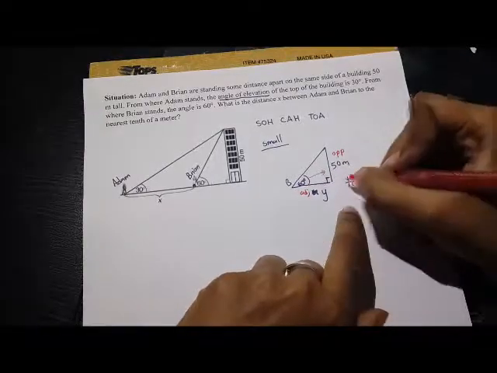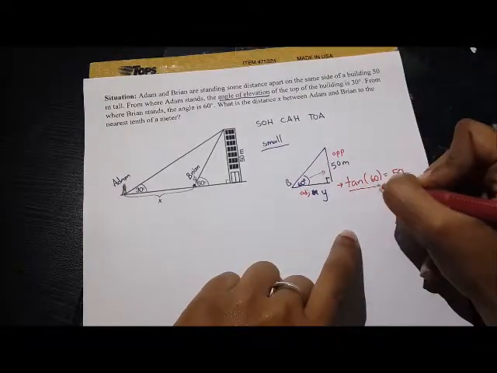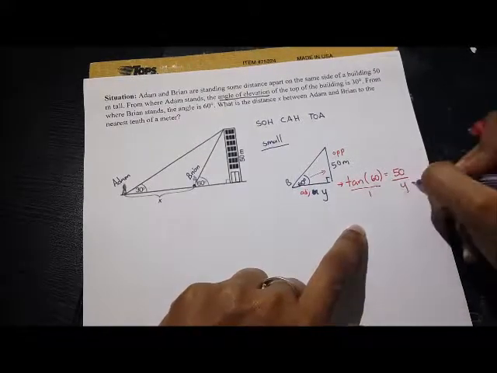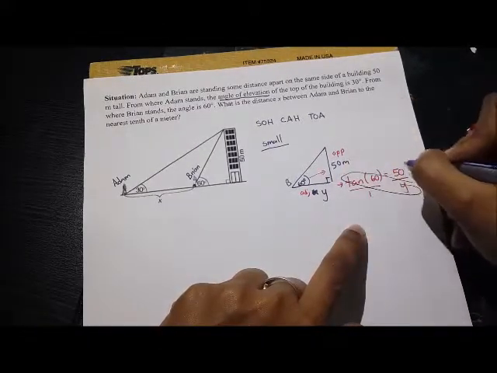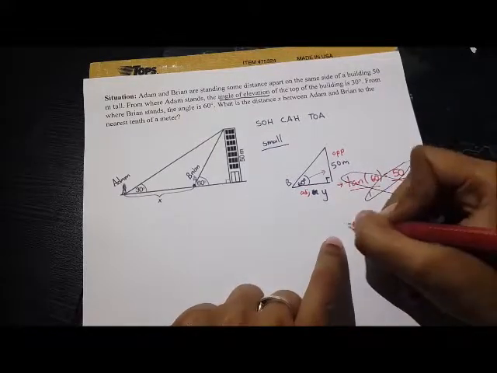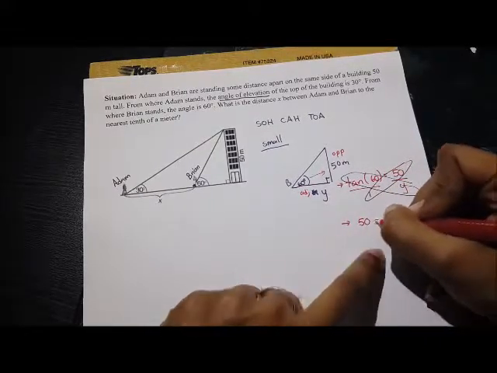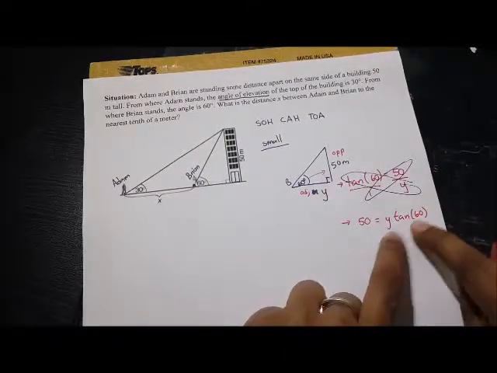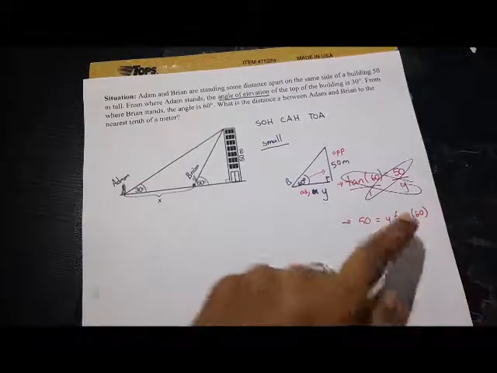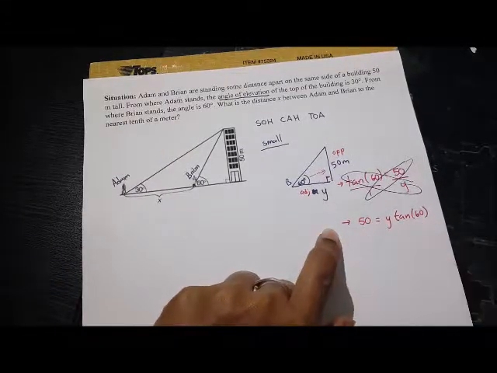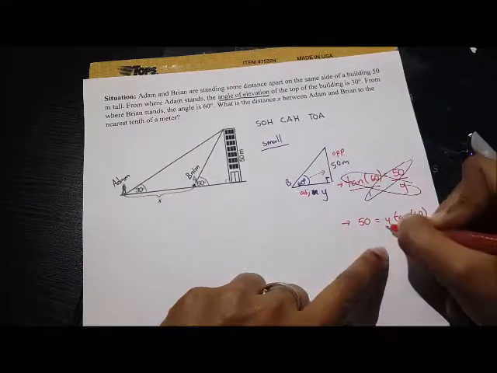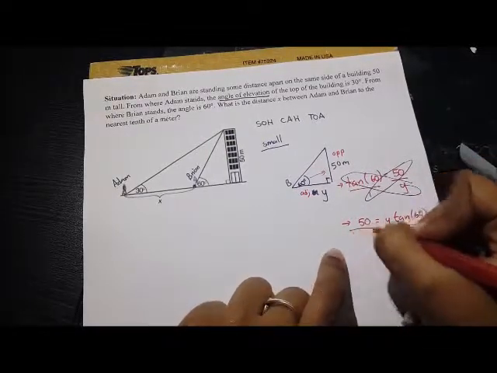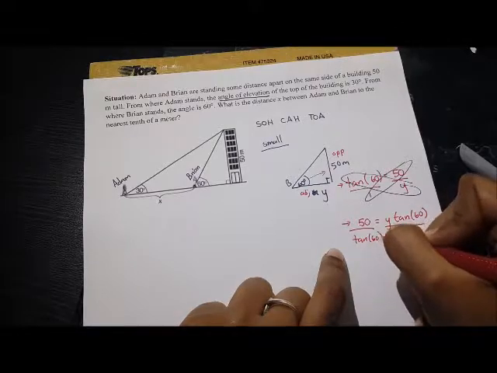Since we're solving for a side, we're going to set up a proportion and cross multiply. So it's going to be Y times tan 60 and 1 times 50. That's going to give me 50 equals Y times tan 60. I can't multiply these because this is a variable and this is a number, but I can divide both sides by tan 60, and that's something I can plug into the calculator. So let me write this out.